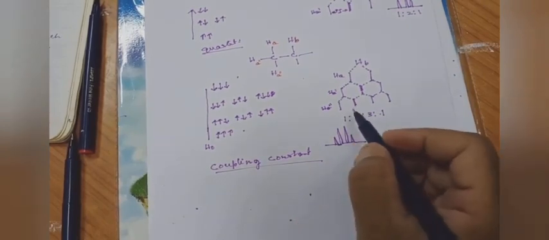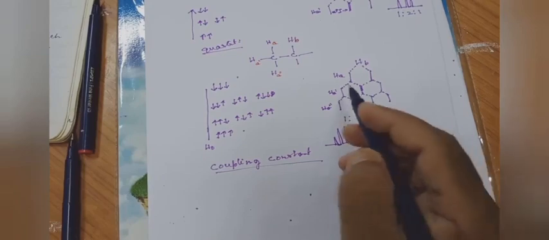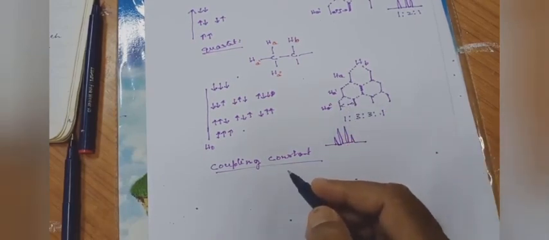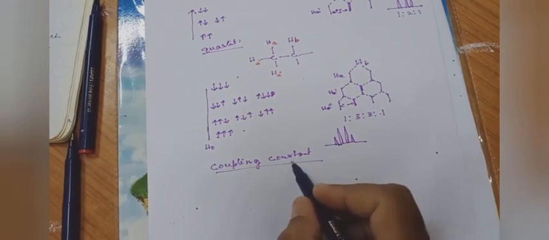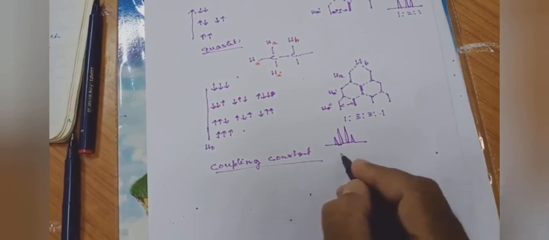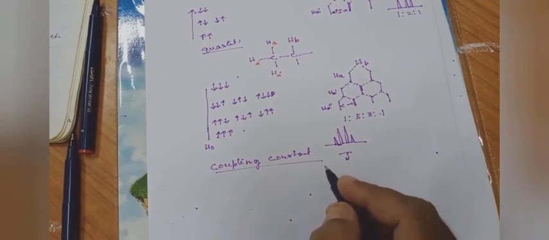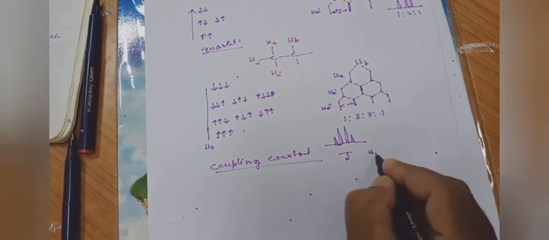The spacing between the adjacent lines in the multiplet is a direct measure of spin-spin coupling of protons and is known as the coupling constant, for which the term used is J. The value of J is independent of the external field and is expressed in Hertz.